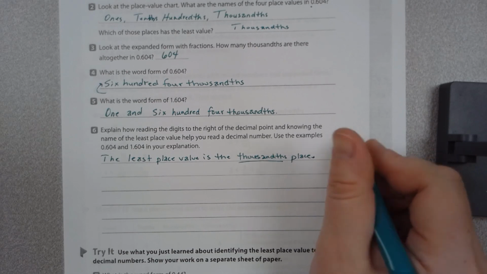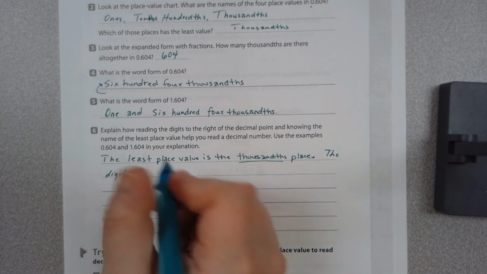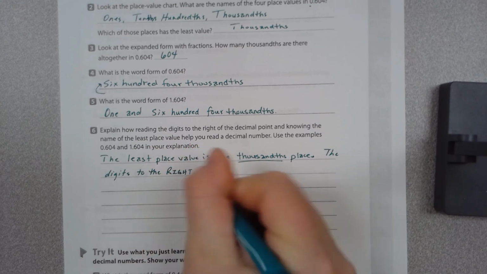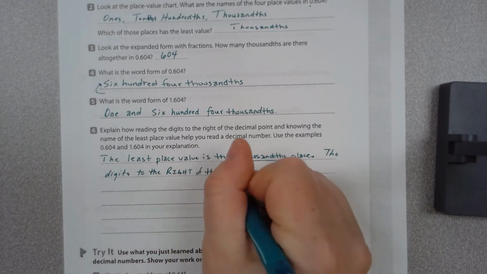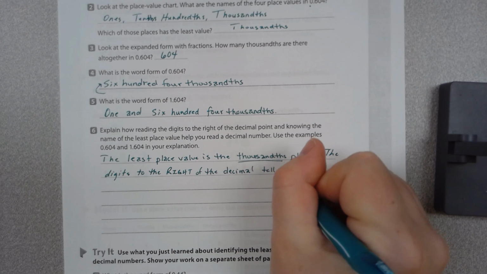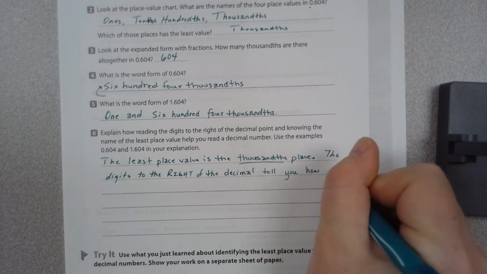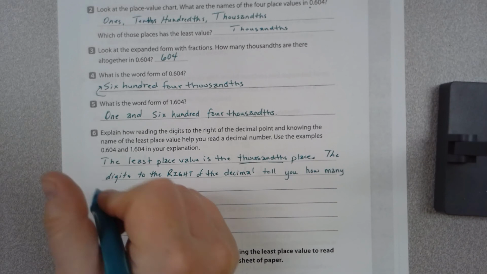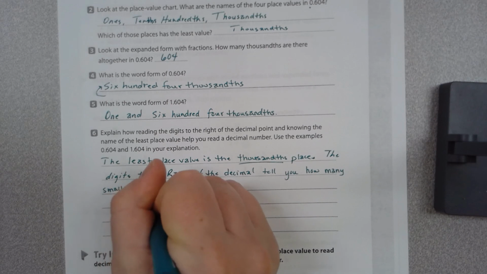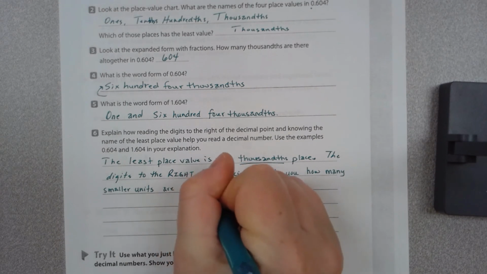So the digits to the right of the decimal, I'm going to do this just to make sure you get this, tell you how many smaller parts, or smaller units, are in the number.